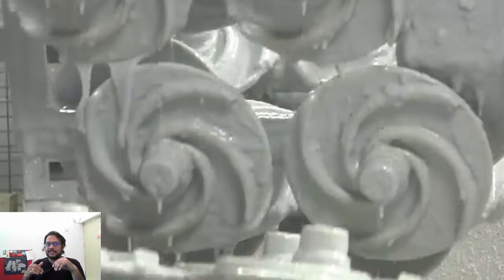The idea is that once this wax pattern is made, if you coat that shape with ceramic and fire the ceramic, you know how ceramics are made.